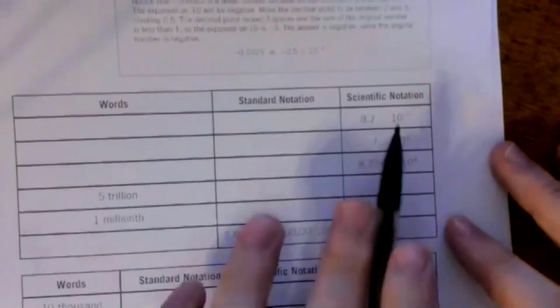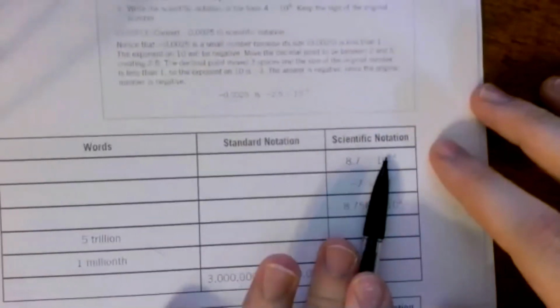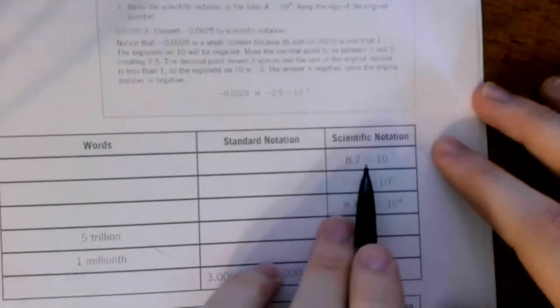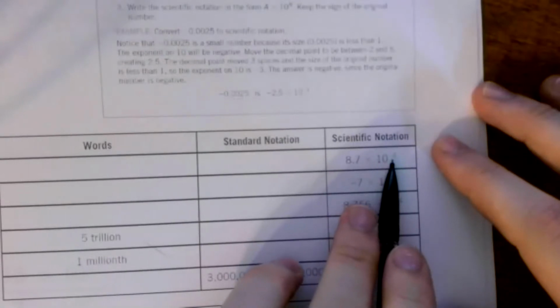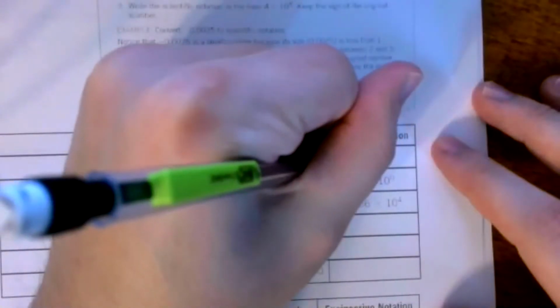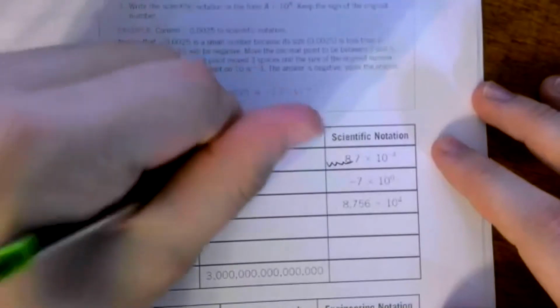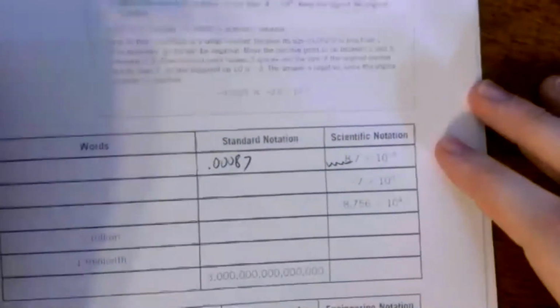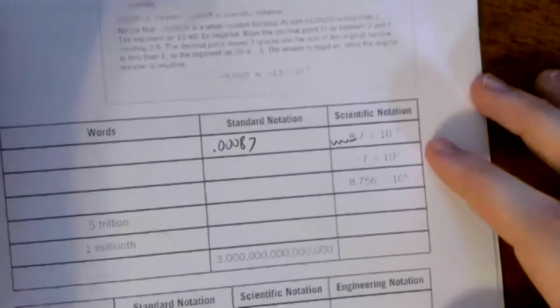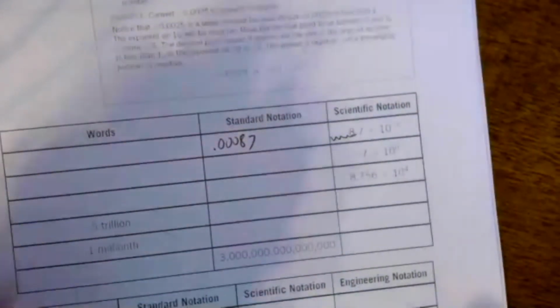Okay. So if I have this one in scientific notation here, I have 8.7 times 10 to the negative 4th. I know it's going to be a small number because I have a negative exponent. And how small it's going to be is determined by that exponent, right? So I'm going to move it to the left 4 places since it's a negative 4. So I'm going to have 0.00087 for my standard notation, right? And I'm not necessarily worried about the words here. I think I'll skip that for the ones that they ask.